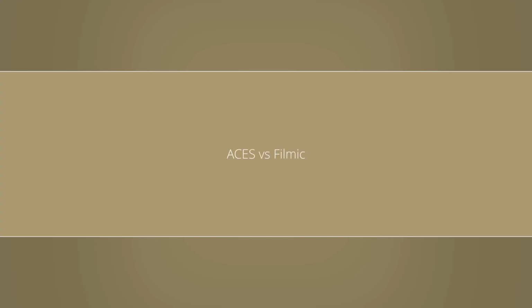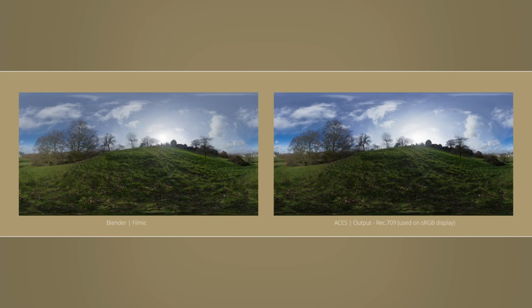Side note, I've sometimes seen people call Filmic Blender's version of ACES. However, this isn't really true. Filmic doesn't have the large variety of input transforms, and it still uses the default rendering space. The only aspect Filmic and ACES have in common is using similarly fashioned ODTs. But at least in my opinion, ACES does a better job at this too.